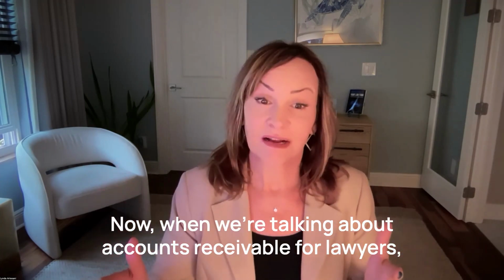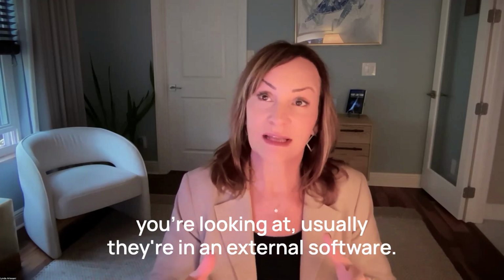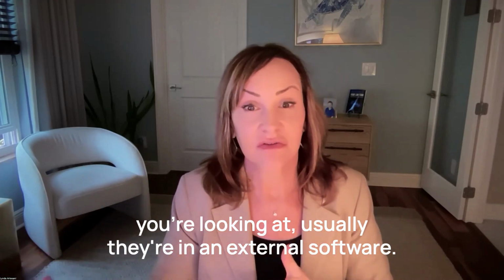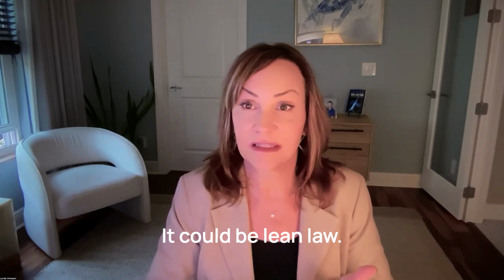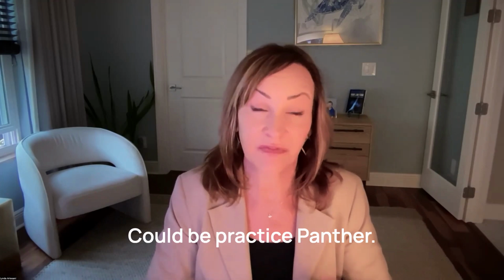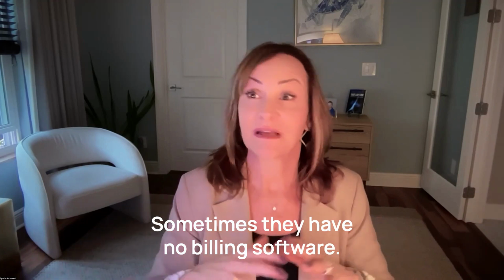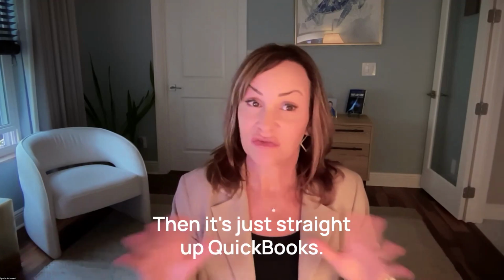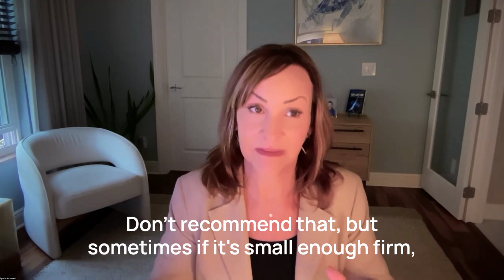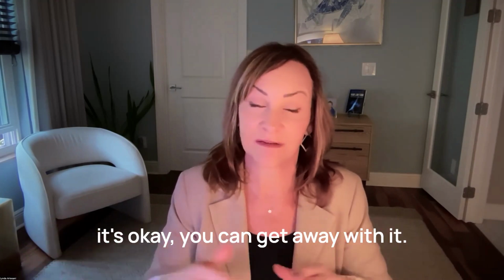Now, when we're talking about accounts receivable for lawyers, usually they're in an external software. That could be Clio, it could be Lean Law, it could be MyCase, it could be Practice Panther. There's at least 1,000 different billing software. Sometimes they have no billing software. Then it's just straight up QuickBooks. I don't recommend that, but sometimes if it's a small enough firm, it's okay. You can get away with it.